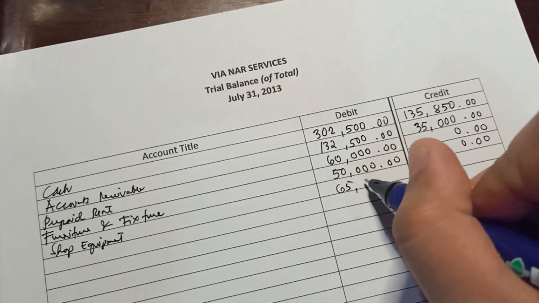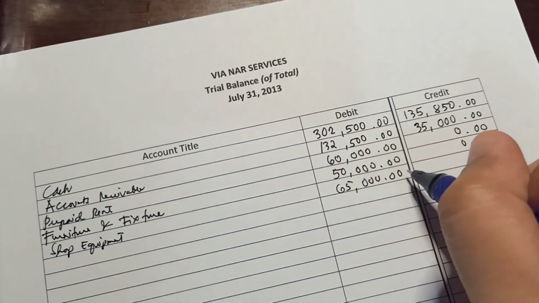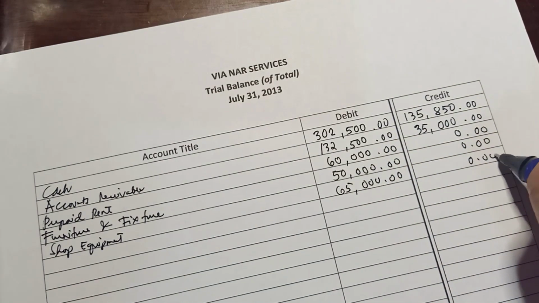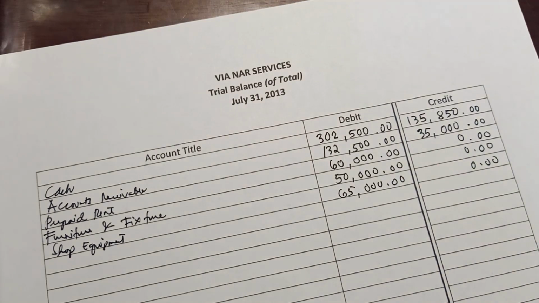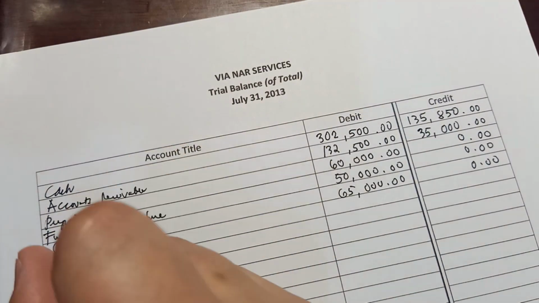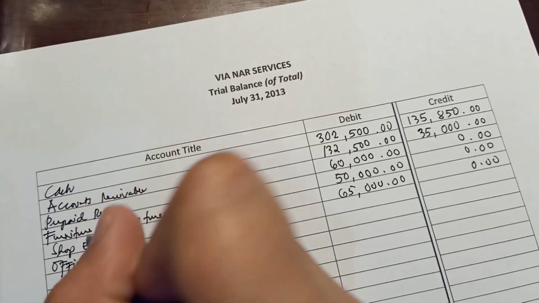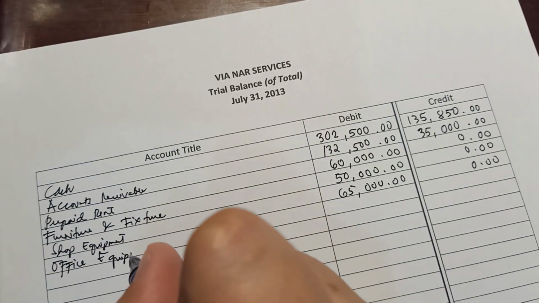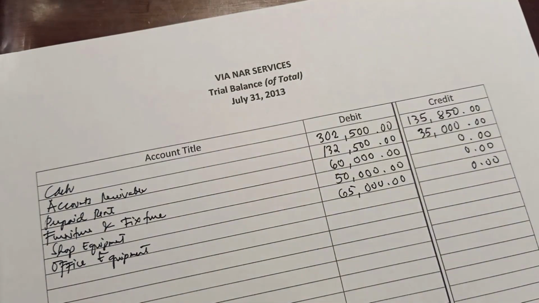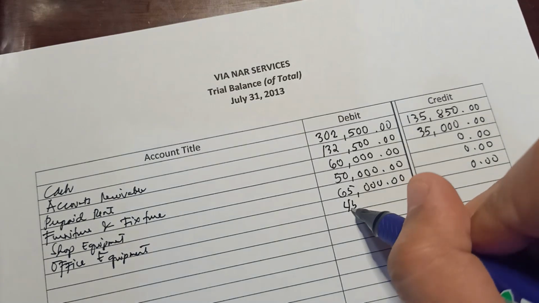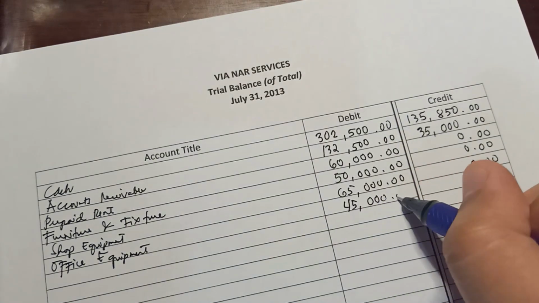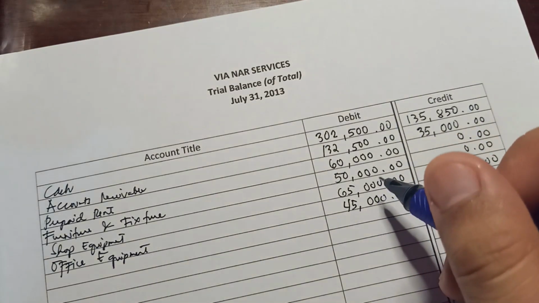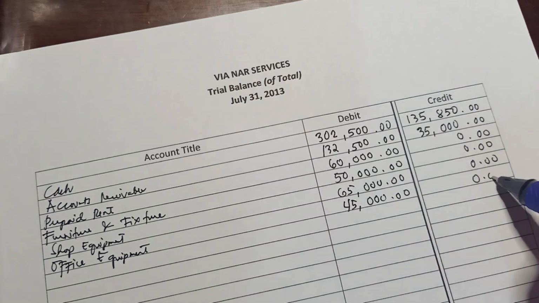Worth 65,000 pesos. No credit side, 00. Office equipment, worth 45,000 pesos. No credit side, kaya po 00.